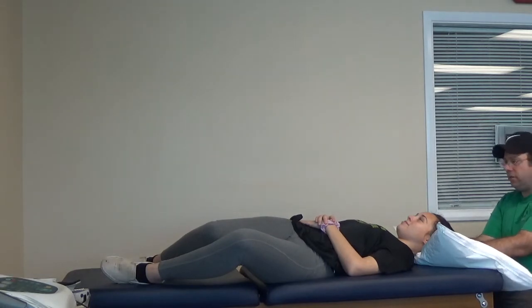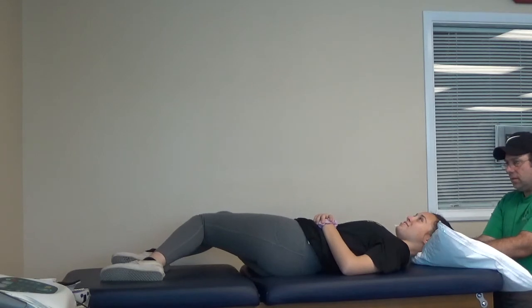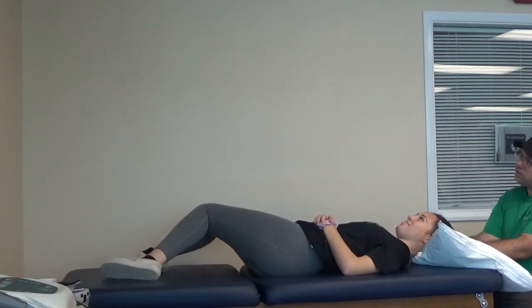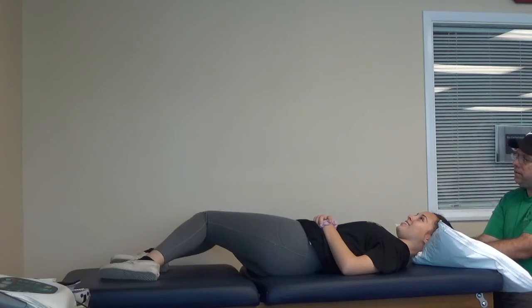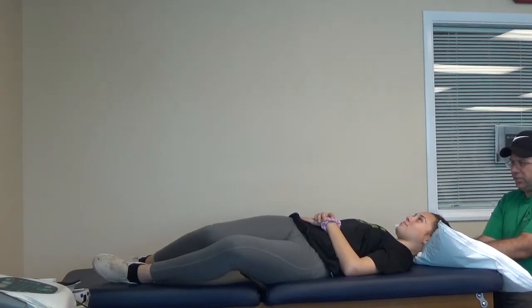But just the same, let's go to the other side and see what happens there. What do you have with that? Not really a change. No change at all. Okay, so let's go to right rotation. That's fine. Go ahead. That's right. Now let's go back to left rotation. Yeah, that's definitely increasing your neck stretch. Agree? A little bit, yeah. But you feel the stretch down to your back? Yeah.